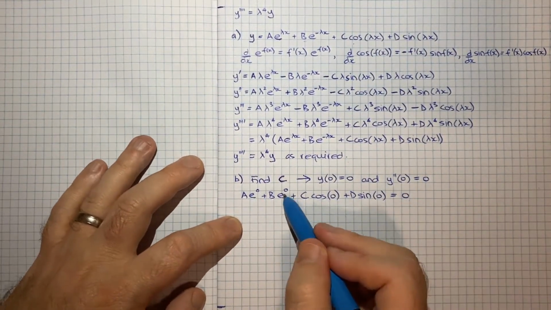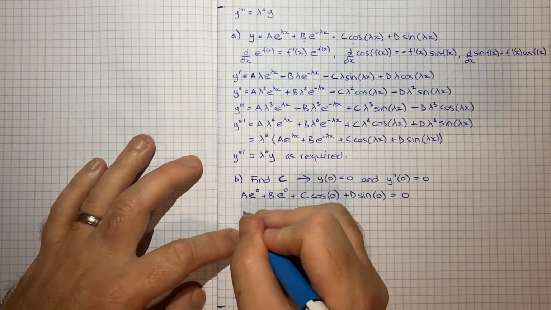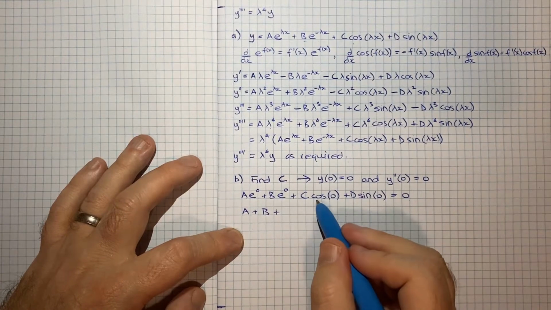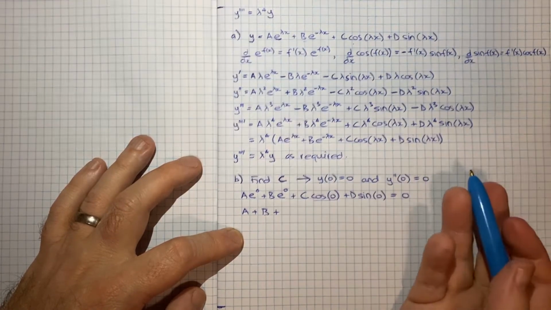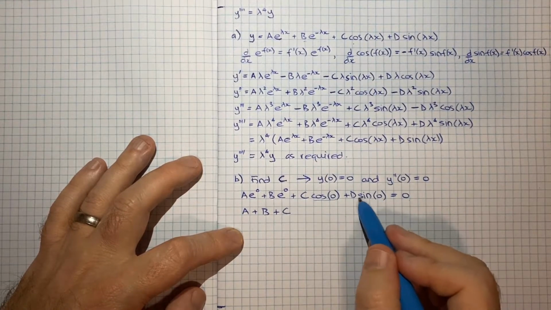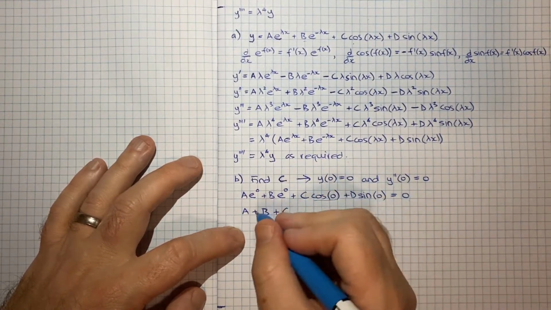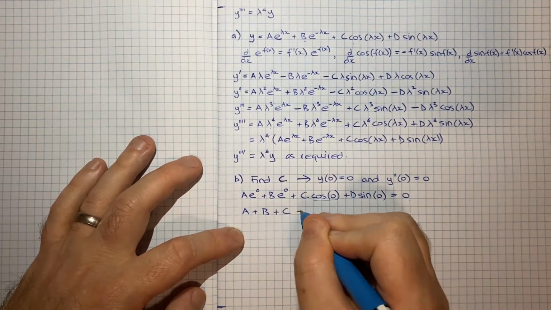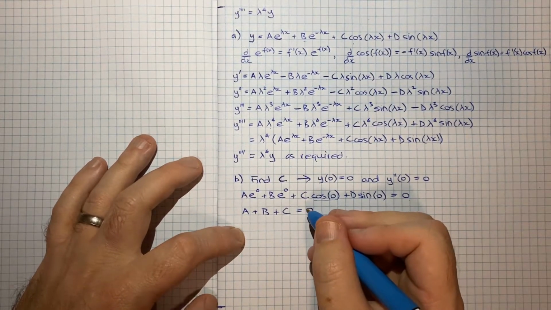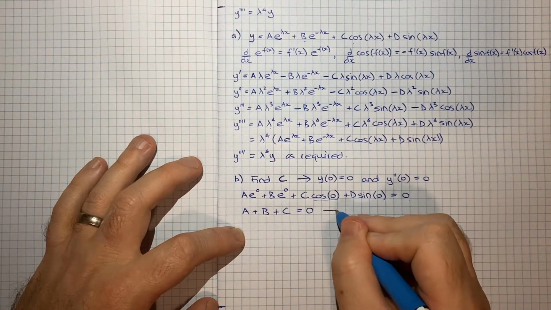Now e to the naught will simplify to 1, so we'll just get a plus b plus, cos of naught is 1, so that's going to be plus c, and then sine of naught is 0, so the d will drop away. So we'll get a plus b plus c is equal to 0, and maybe I'll call that equation 1.